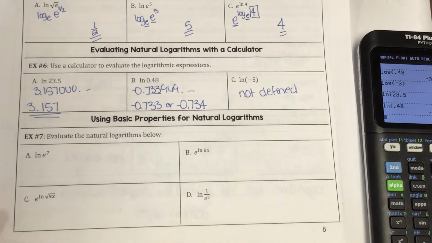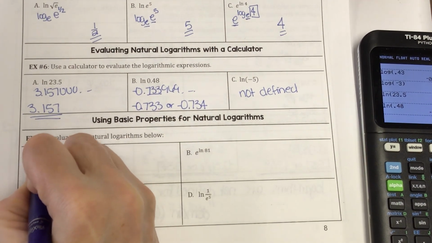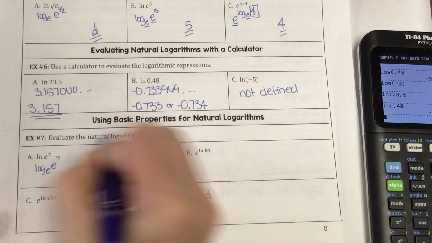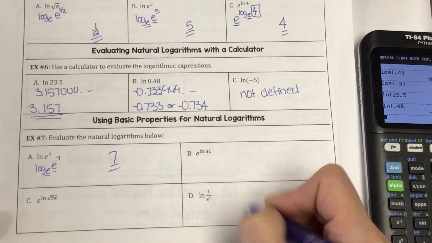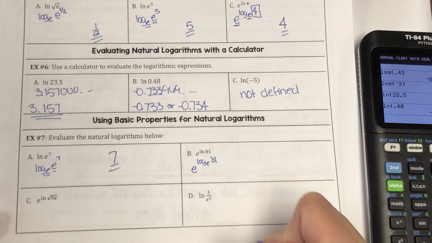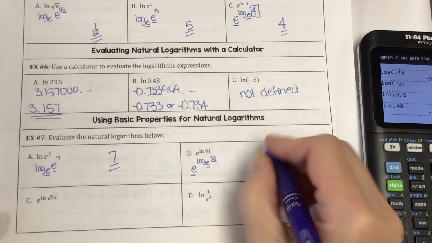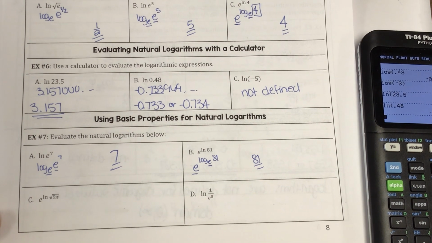All right, last 4 here. Evaluate the natural logarithms below. Well, we know this would be log base e of e to the 7th power, which would give us, here we know this would be e to the log base e of 81. When those bases match, it just equals 81 in this case, yes?